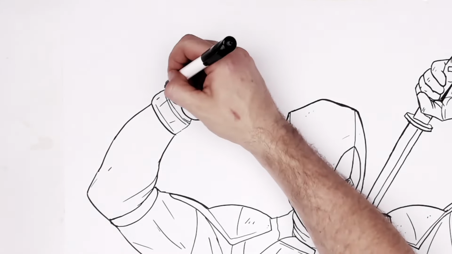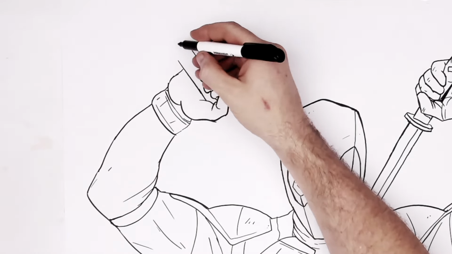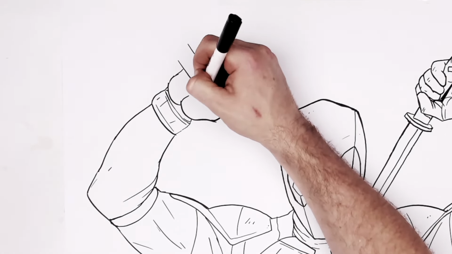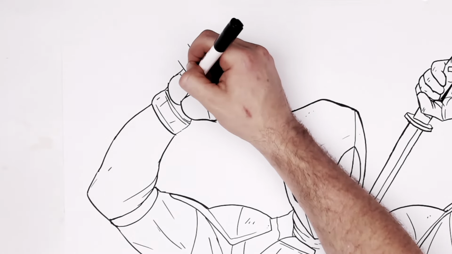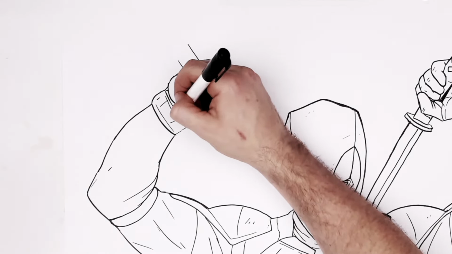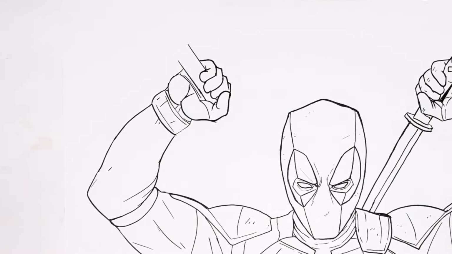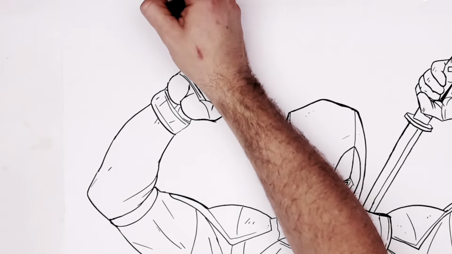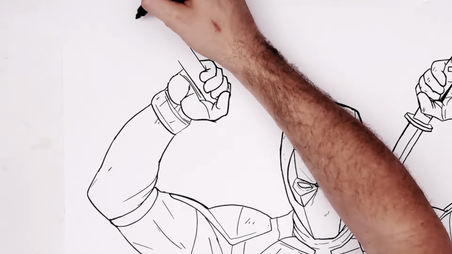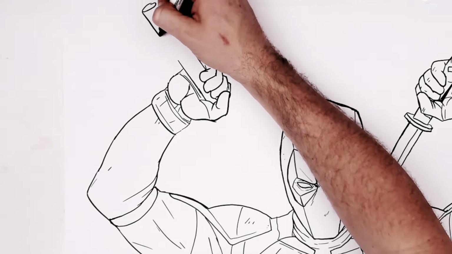Like so. And then the palm of his hand has this black line on it. And the sword about the same height, so we'll go up here and curve this back into the handle.